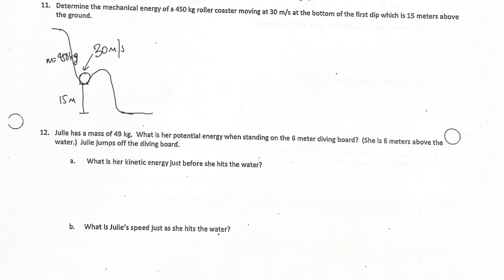Remember, I have to work out EP, EK, and EM, so we're going to have to do three different things. We'll do the potential energy first. The equation is mgh. What's his mass? 450.